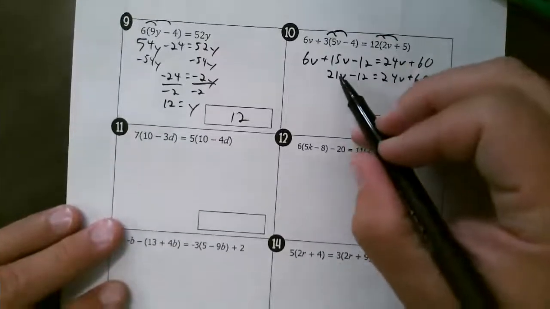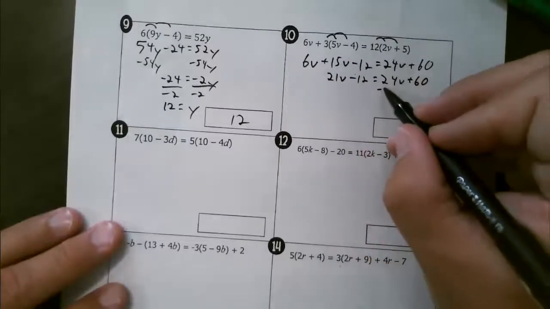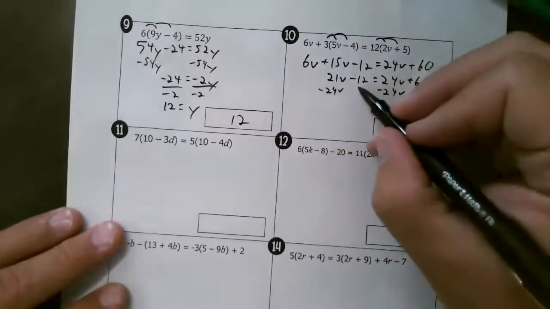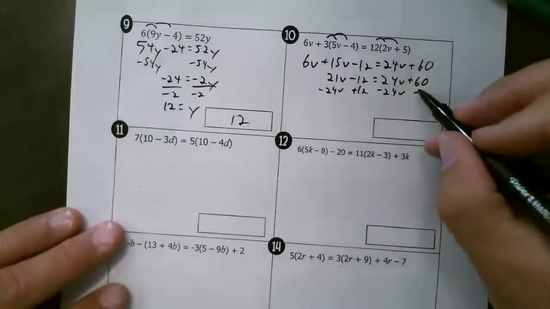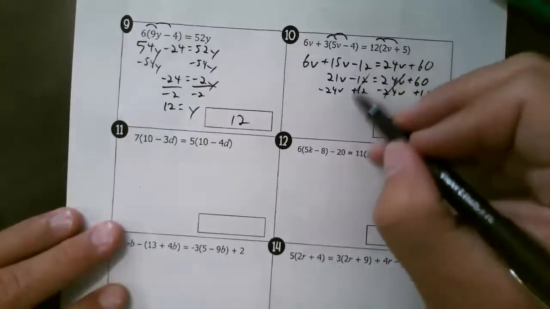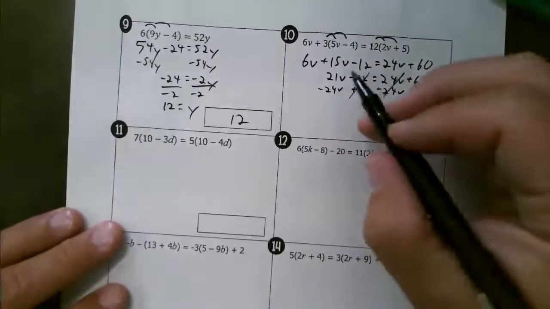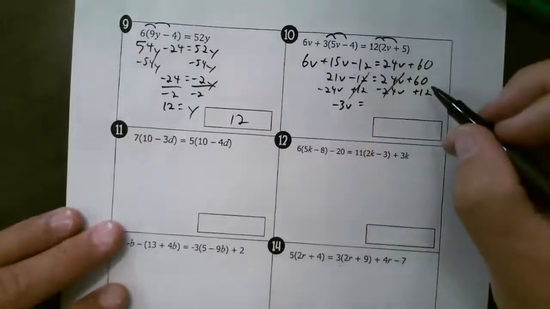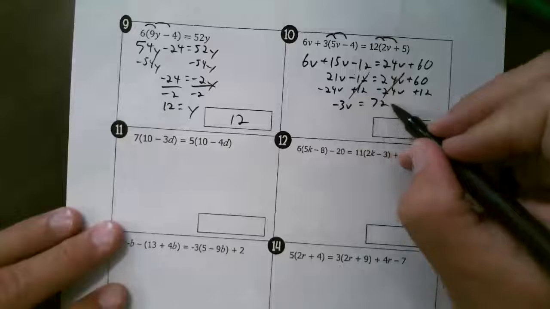We are going to bring like terms to the same side. Let's go ahead and bring the 24 across by subtracting it. And the 12 I'll bring over to the other side by adding. Those cancel off, and those cancel off. We're now left with -3v equals 72.